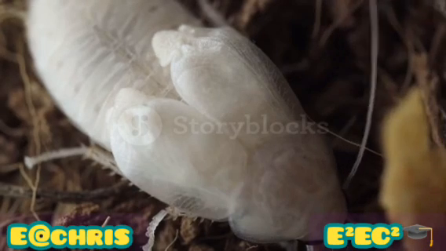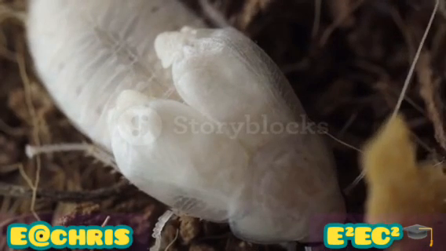They are exclusively marine forms, and the body is elongated and worm-like.